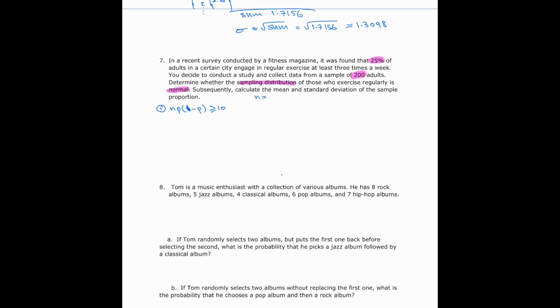We have n, which is the sample size is 200, and the probability is 0.25, which is 25%. So we're going to substitute. So 200 times 0.25 times 1 minus 0.25. If you do this on a calculator, you're going to get 37.5, which is definitely greater than 10. So the sampling distribution is normal.